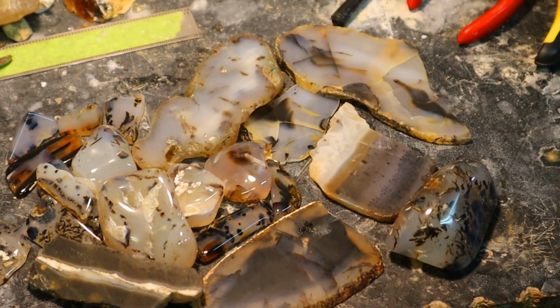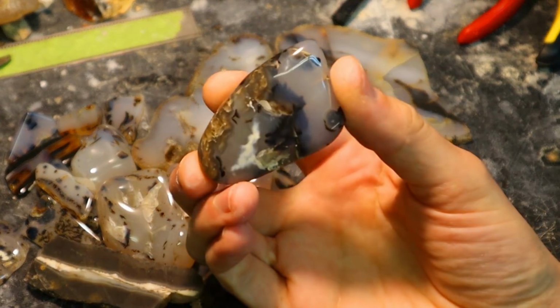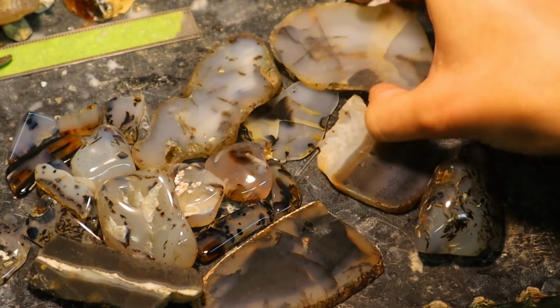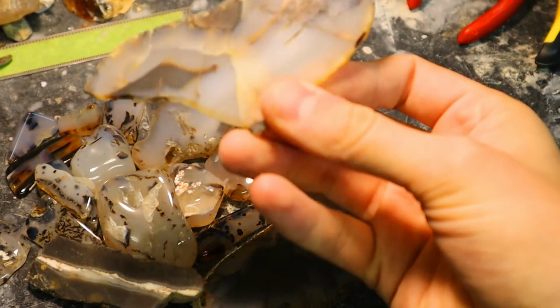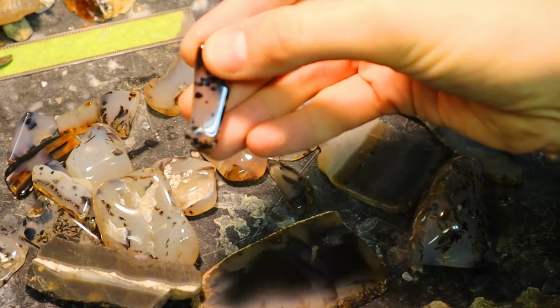So, to begin, I grabbed out a bunch of my really nice mossy Montana Agates. Also some that have nice dark color pockets and banding, but moss is going to be the main thing to look for. And I don't just mean like the little patches like that.